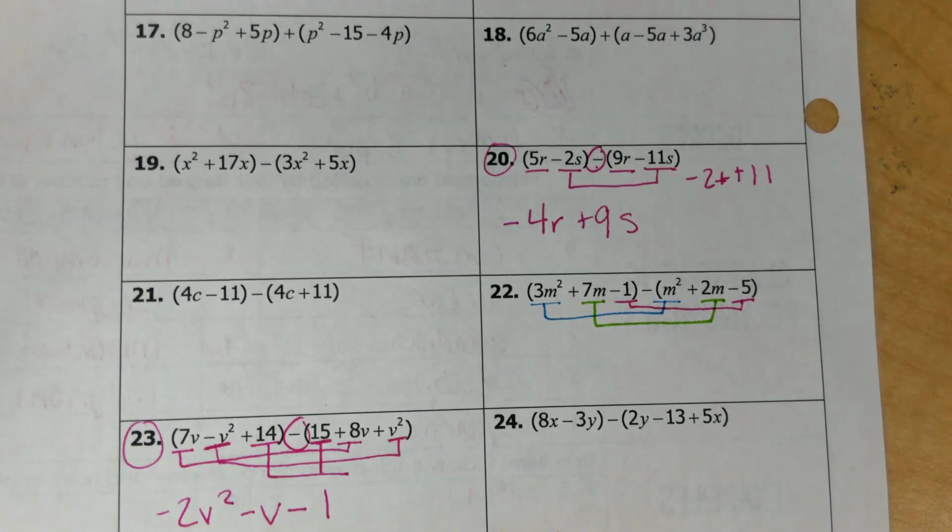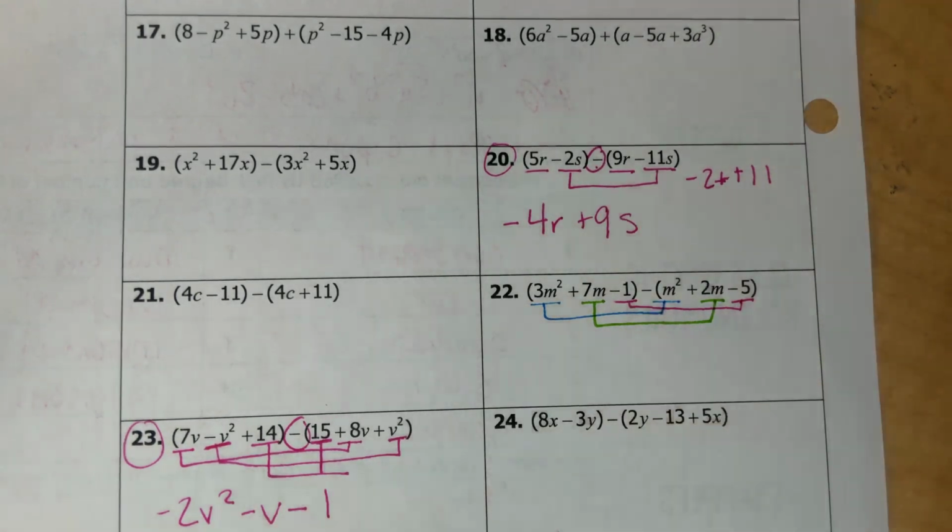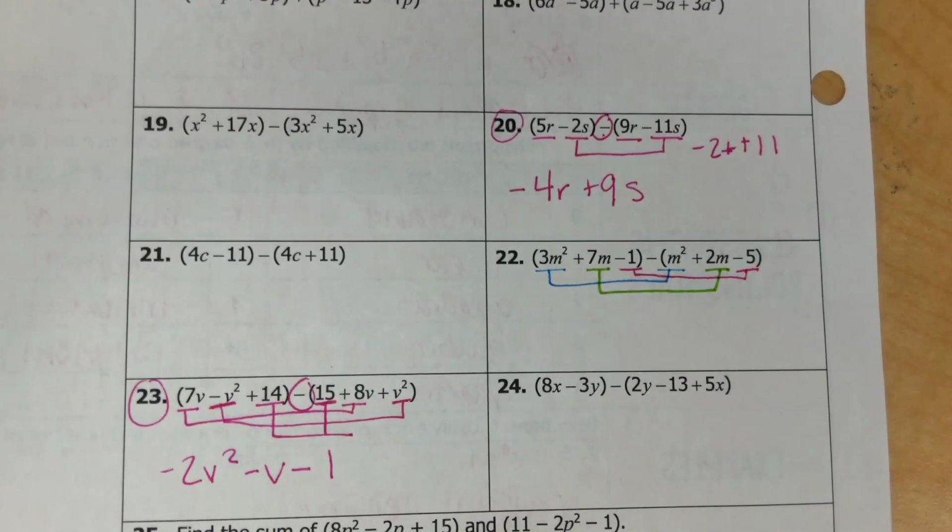But you've got several problems here. Check your understanding. Make sure you don't have any questions. If you do, please ask them. Make sure that you know how to complete these. We're going to add in multiplication tomorrow.